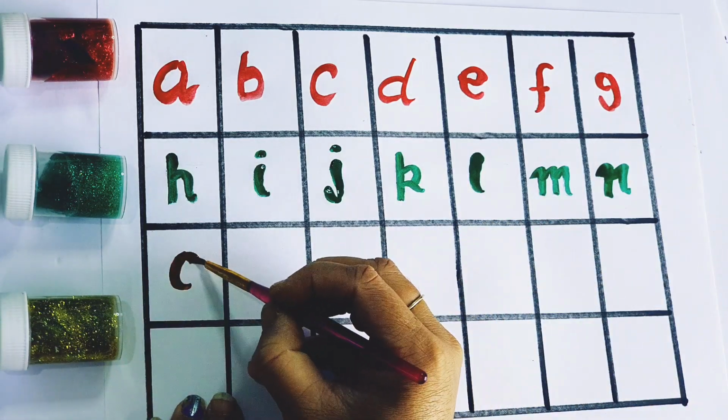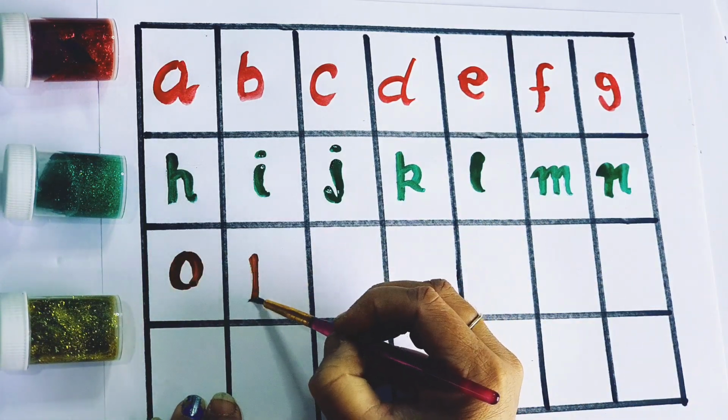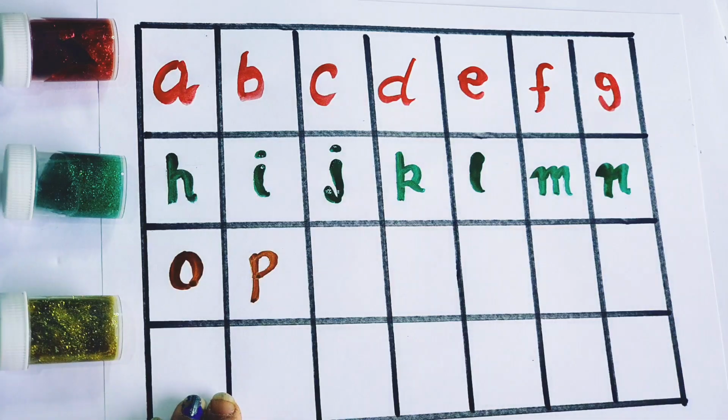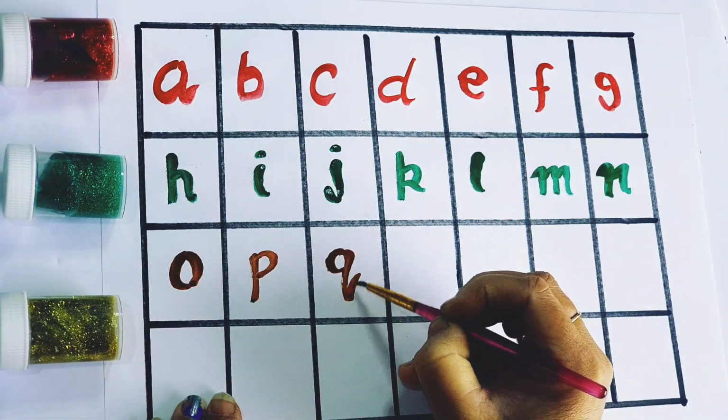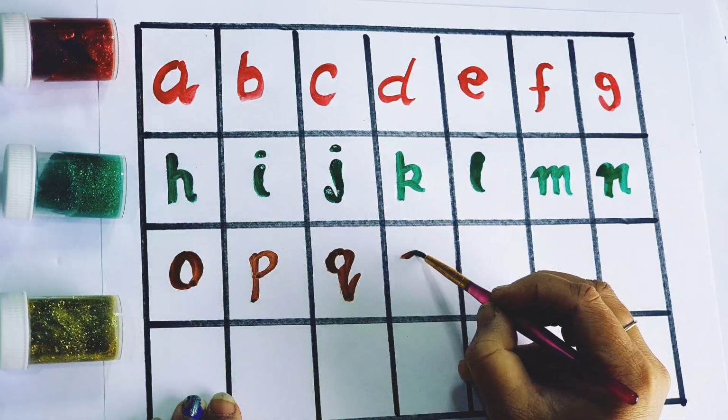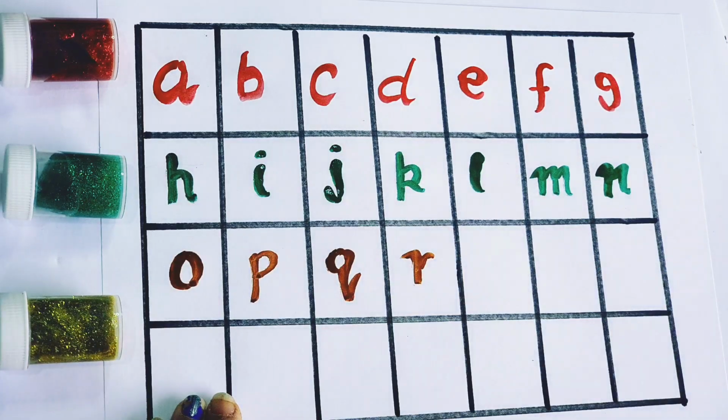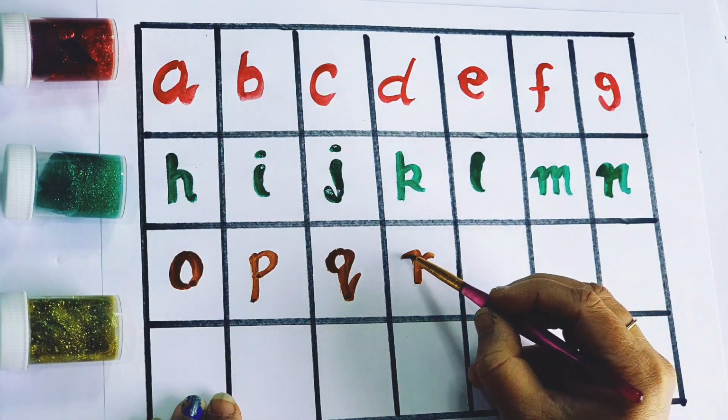O for owl, O for orange. P for papaya, P for piano. Q for quiz, Q for queen. R for ring, R for red.